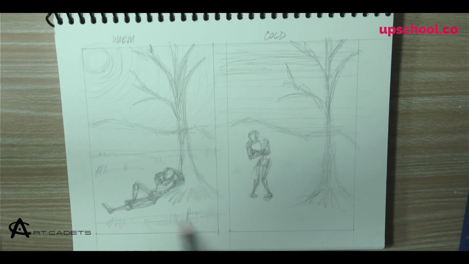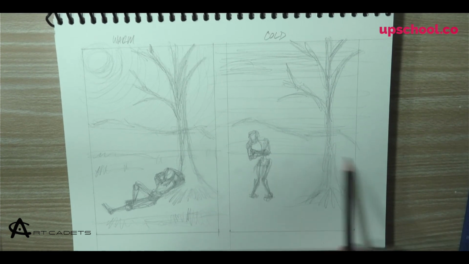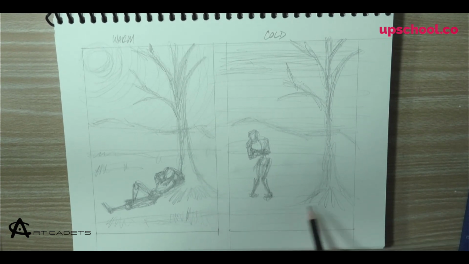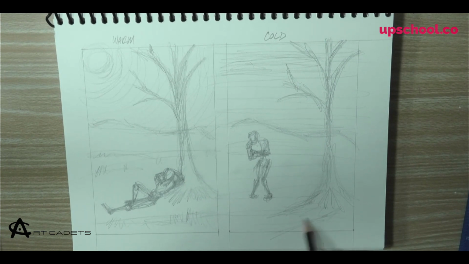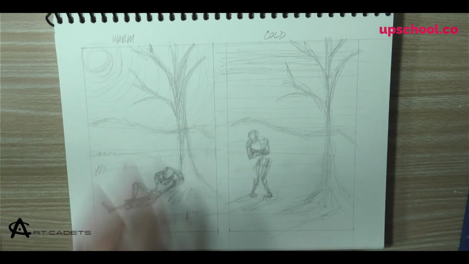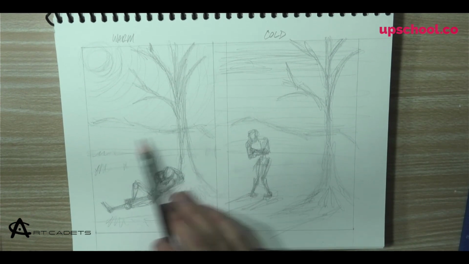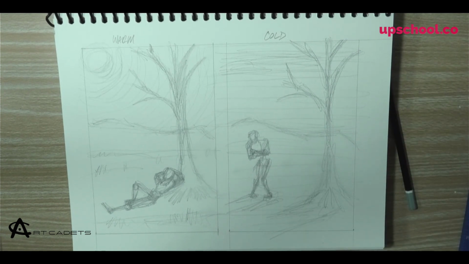And instead of flowers and plants and things that are growing, I think we're going to have a lot of snow on the ground. I'm going to have a shadow for the tree and a shadow for the person here so that we can see how they are. We've set up how this is going to look. The next step that we're going to take a look at is the colors that we're going to use, which is going to affect both of these compositions.